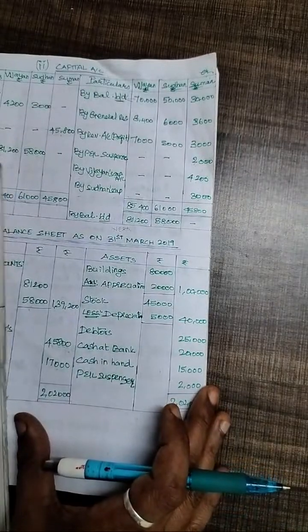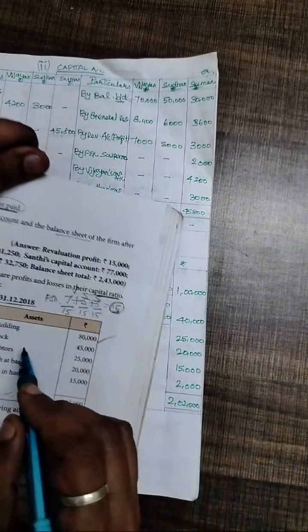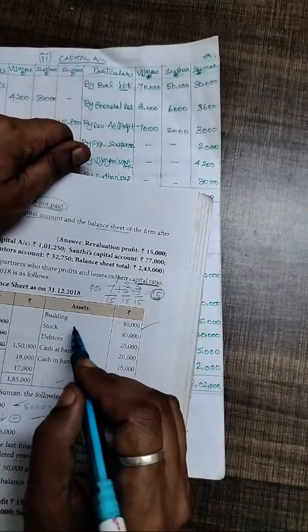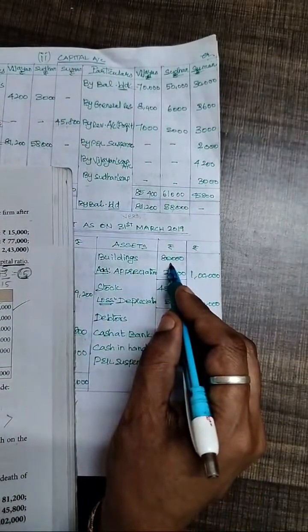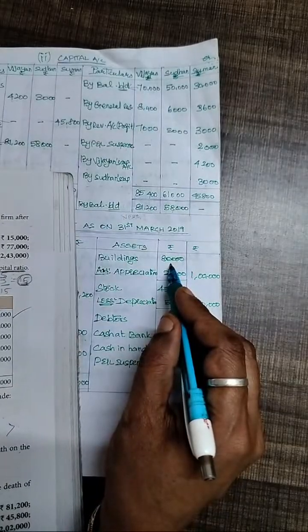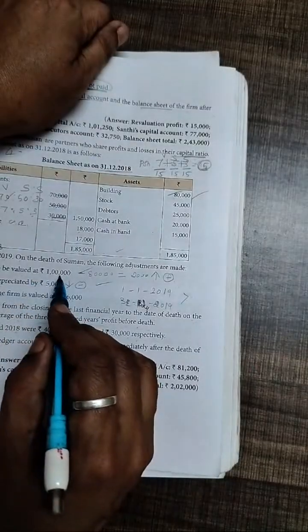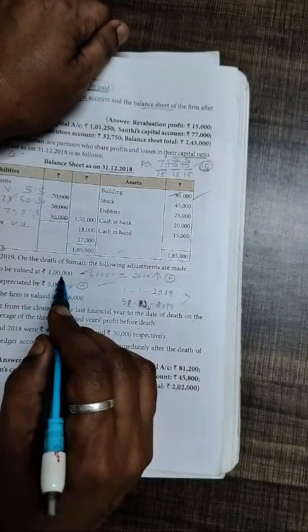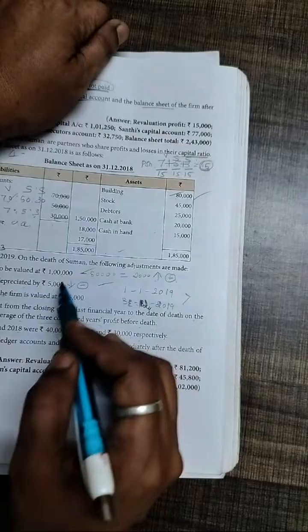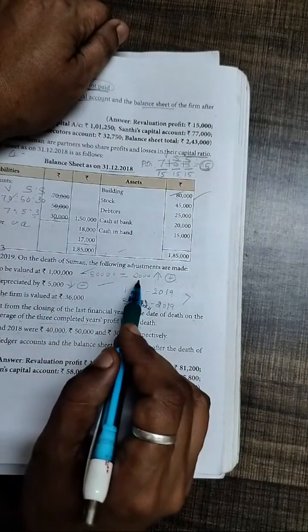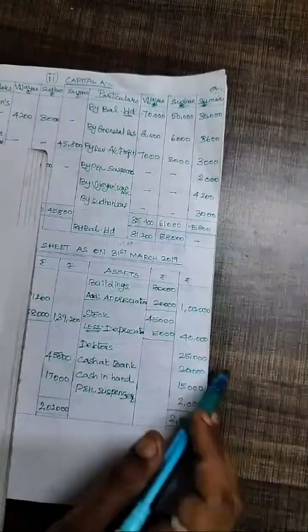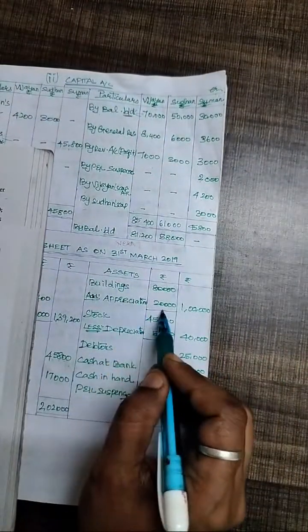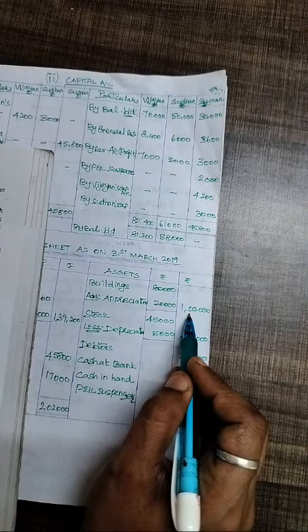Okay. Asset side, let's take the previous balance sheet given in the question. Building value 80,000 rupees is entered in the amount column because we have an adjustment for the building. The building is appreciated from 80,000 rupees to 1 lakh. So the 20,000 rupees appreciation is added to the building amount. After adding, you will get 1 lakh rupees.